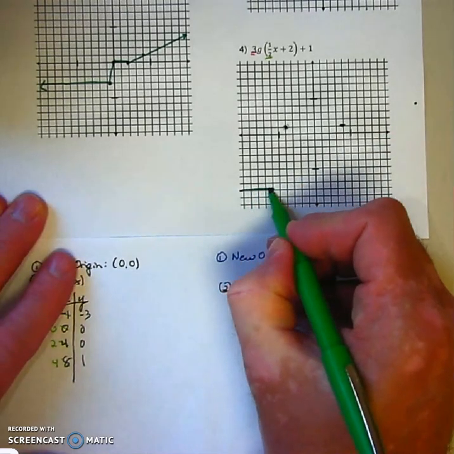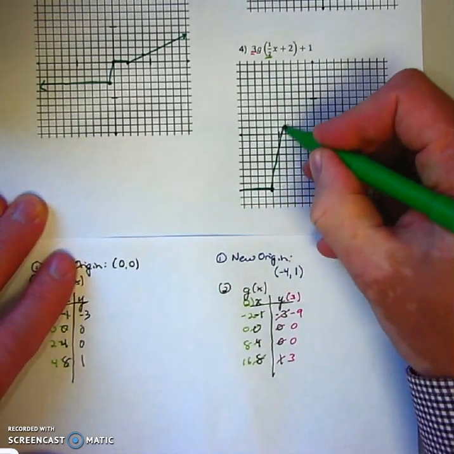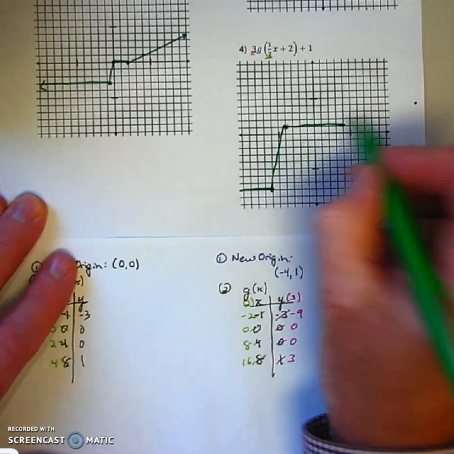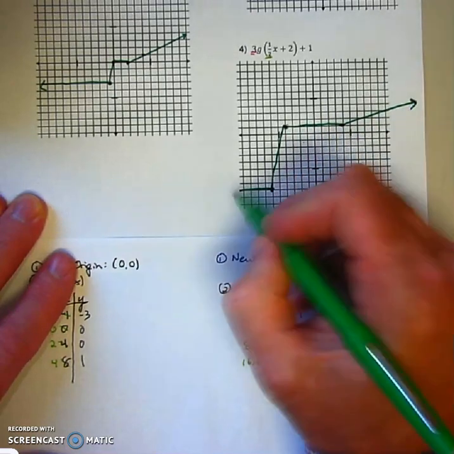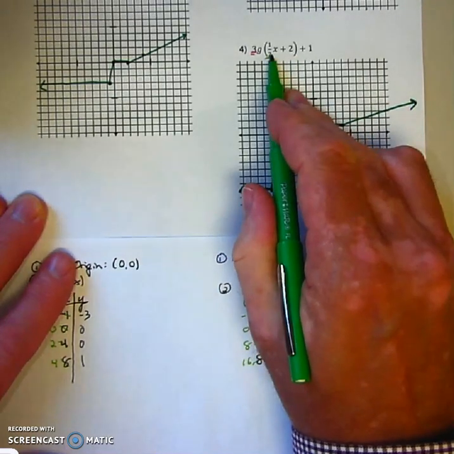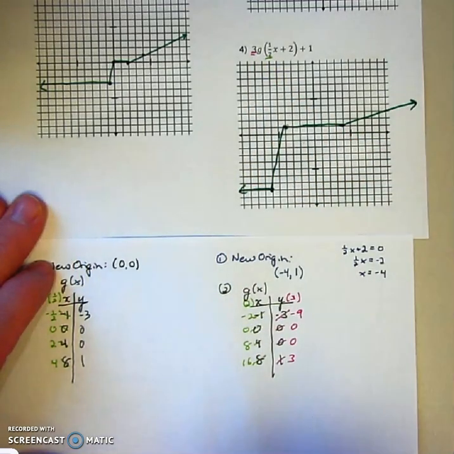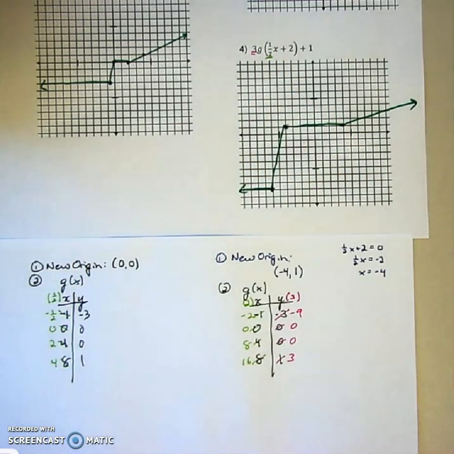And then when I draw in g of x, we see that it was stretched horizontally. That's what that one half did. And it was stretched vertically after we shifted it. So that's basically how we can use this Birath technique to graph anything. I mean, it is such a versatile technique.